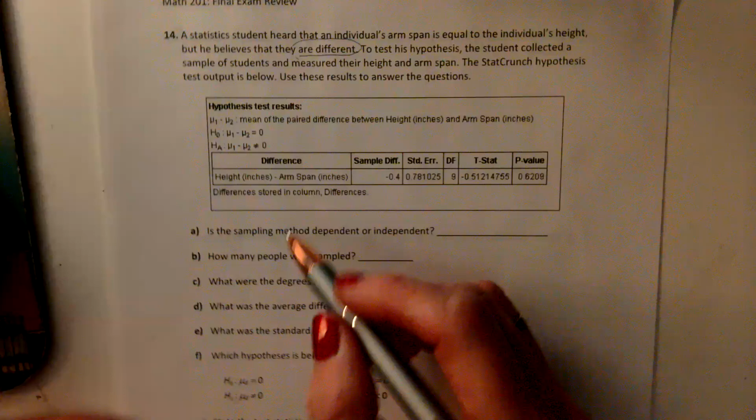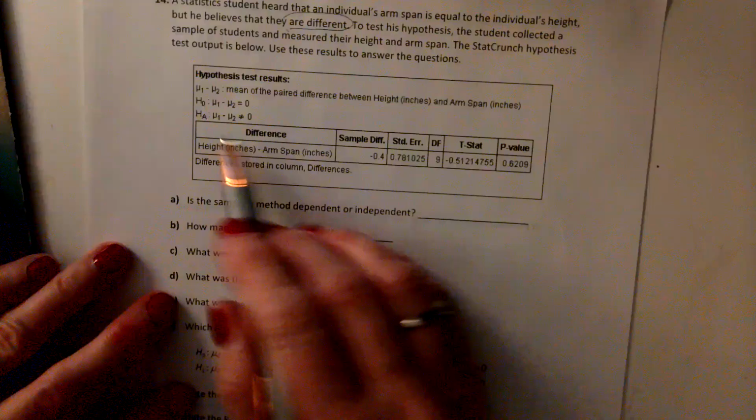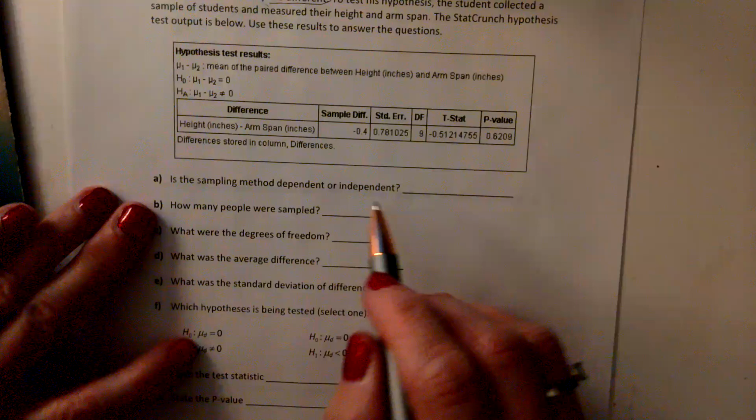I've heard that too, that they're supposed to be the same, your height and your arm span. Okay, so let's look at what the printout tells us. They're testing just to see if it's not equal to, and is it sampling dependent or independent?